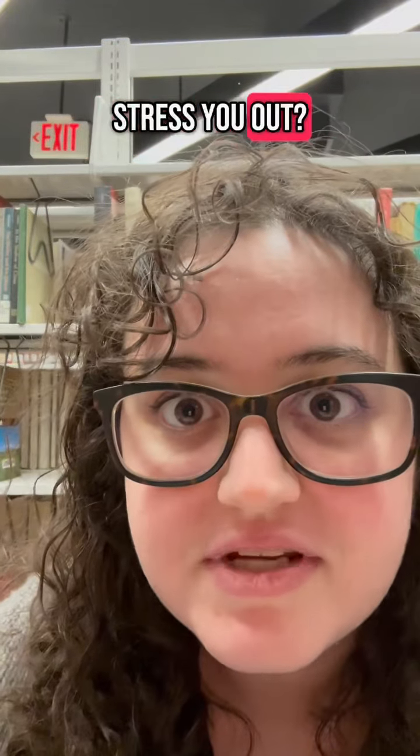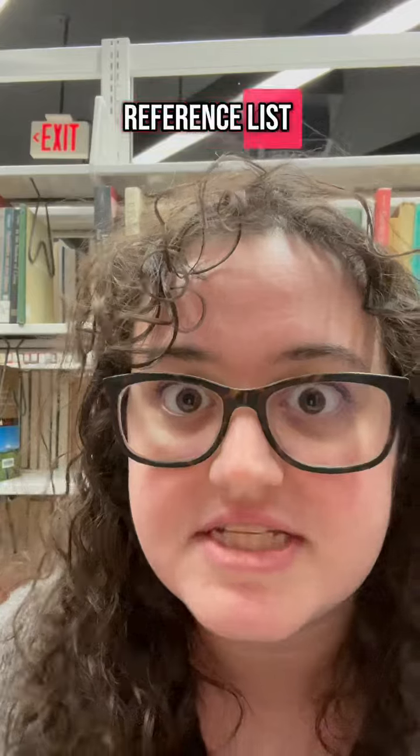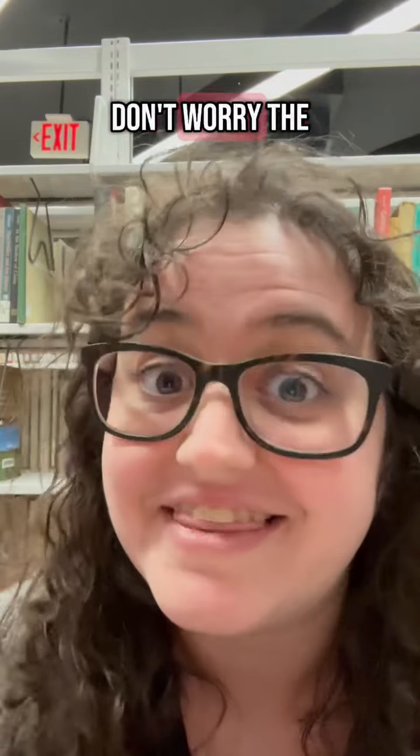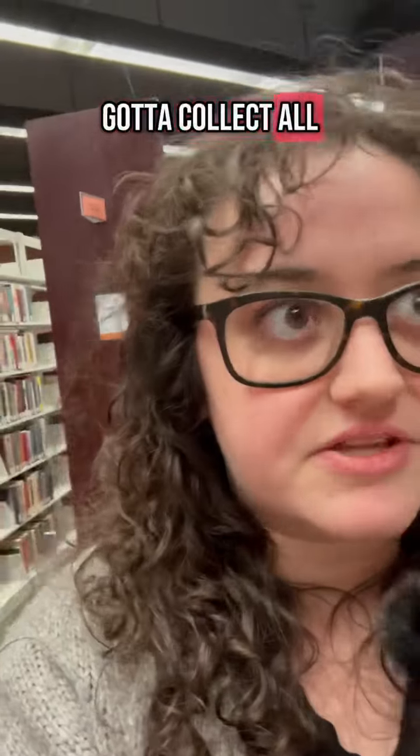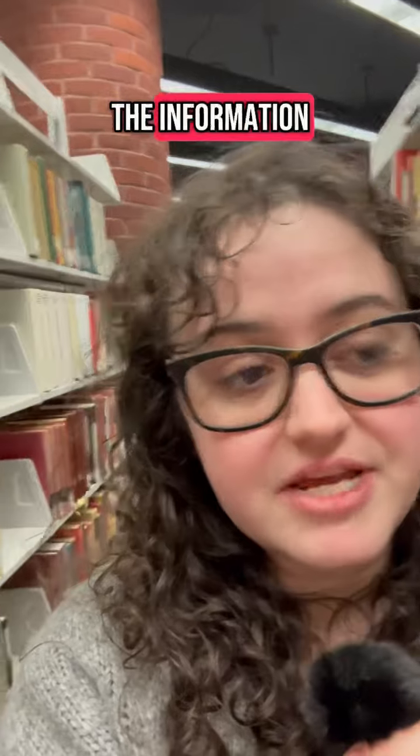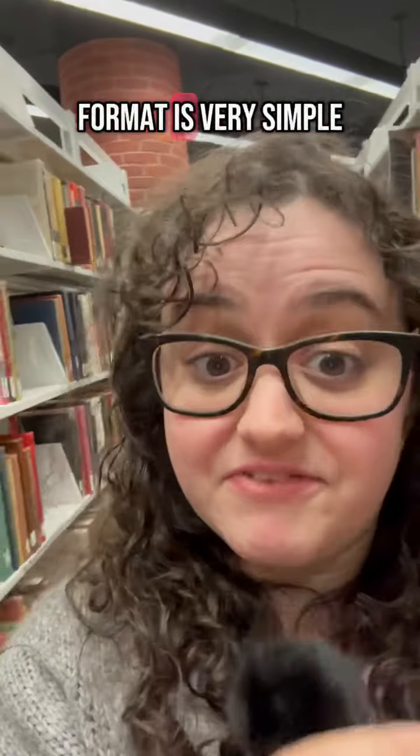Does this stress you out? Does the thought of creating a reference list give you nightmares? Don't worry, the library is here to help. Creating citations can seem intimidating. Gotta collect all the information and put it in the right format. But as long as you know the information, swapping out the formats is very simple.